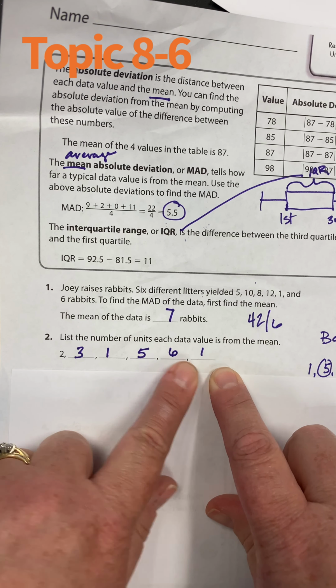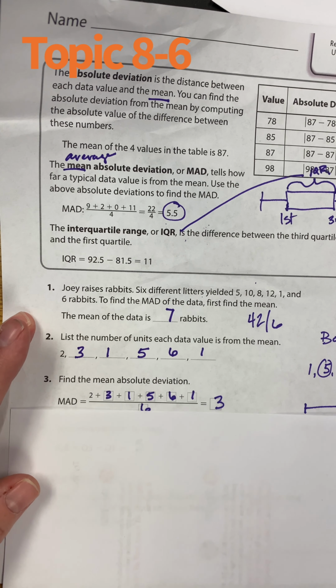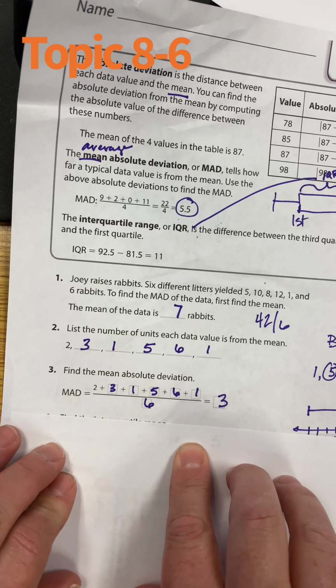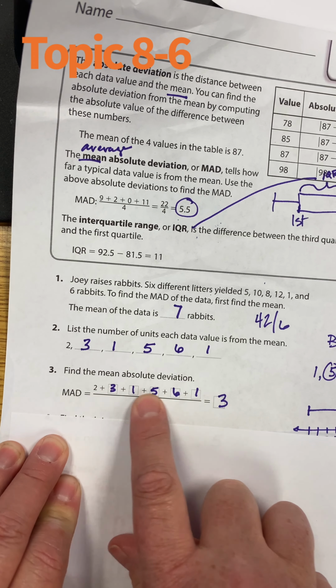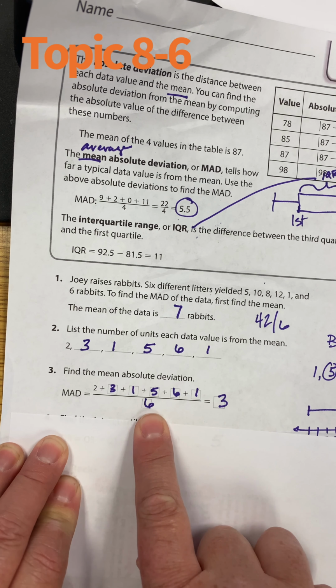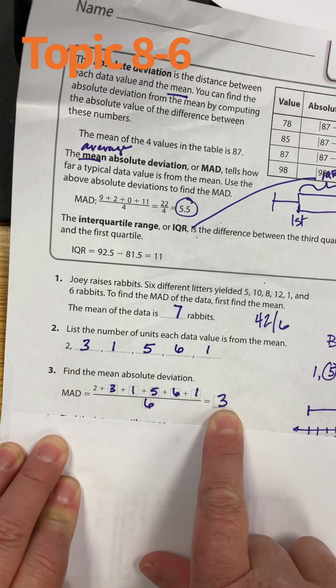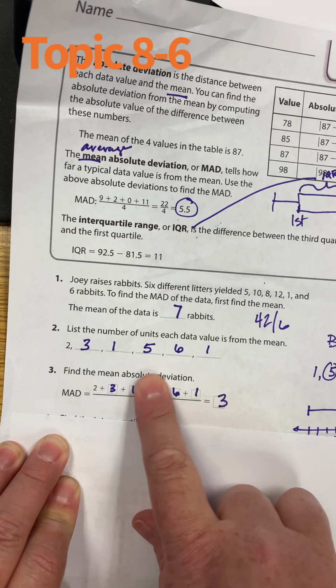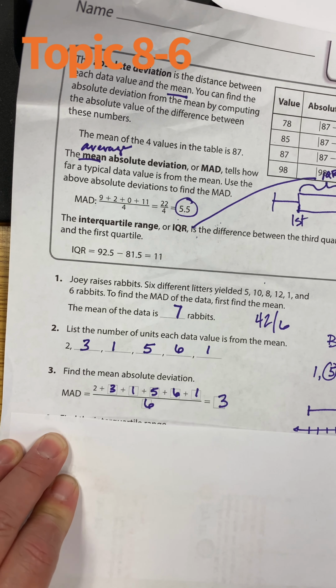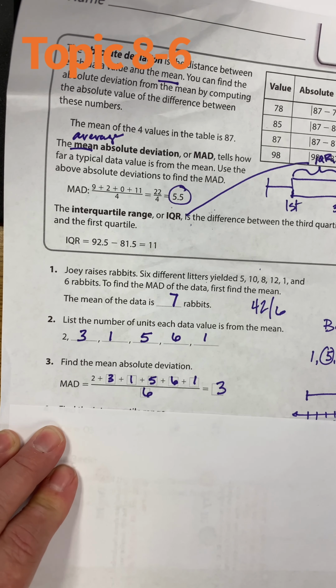Okay, so we take the absolute deviations, we add those up, we divide it by the number of data set pieces, and we would get 3. So that is how we find the mean absolute deviation. Not hard, but you got to be precise. Keep track of everything, write it down neatly, and double check your work.